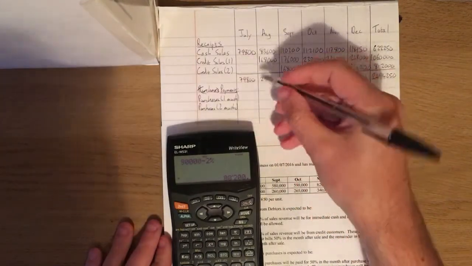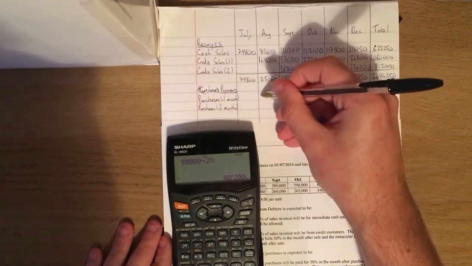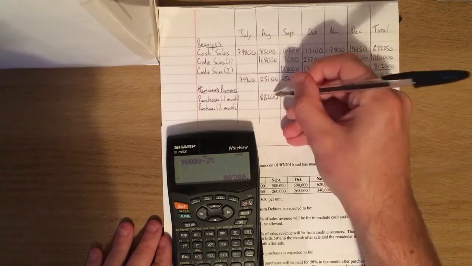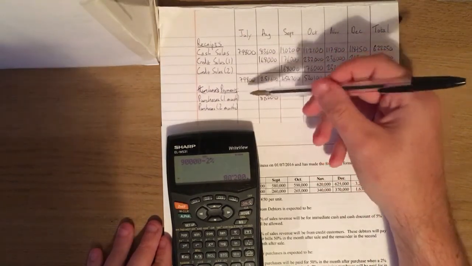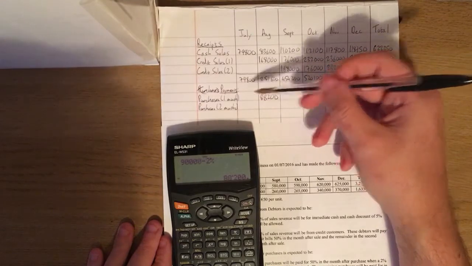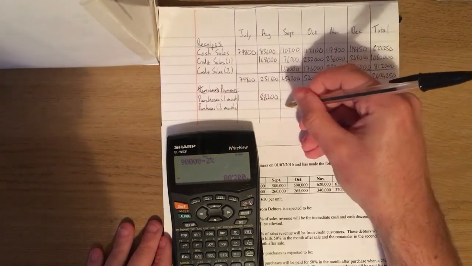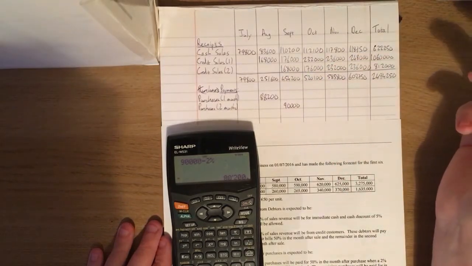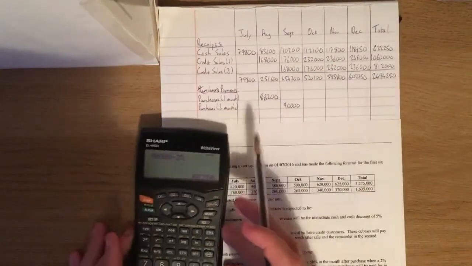So that is August's purchases 1 month. Okay, and then the other half of the 180,000 is paid 2 months later in September. So there's 90,000.